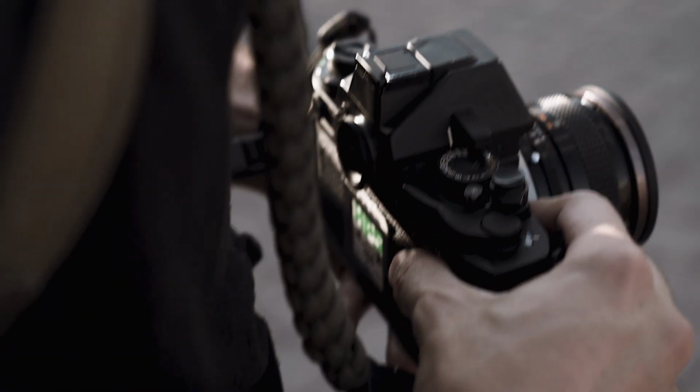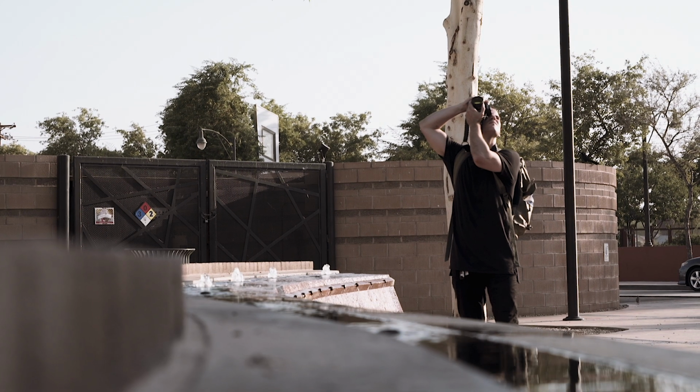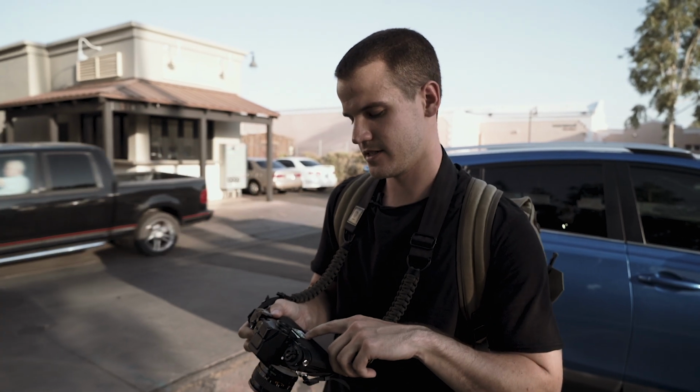So for those of you who are wondering, we're shooting with the Canon F1N and a 50 1.4, and we're shooting with Ilford HP5 because it's a really dynamic film stock, kind of the go-to.